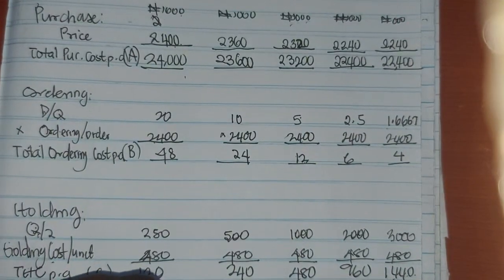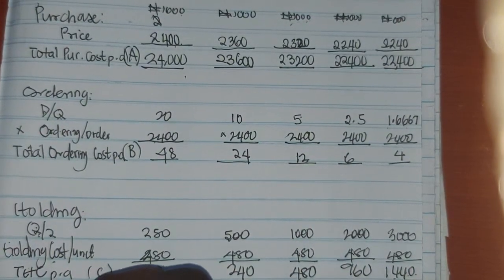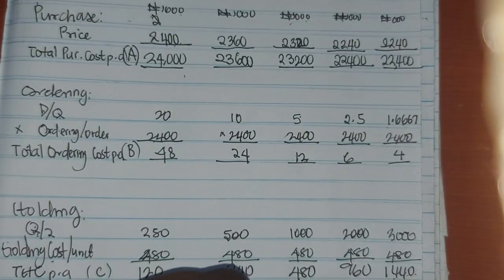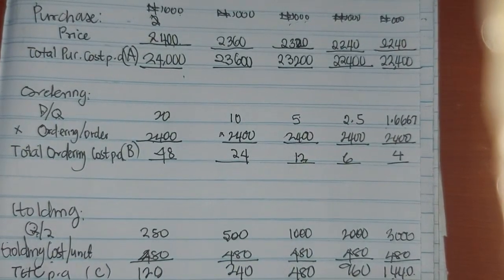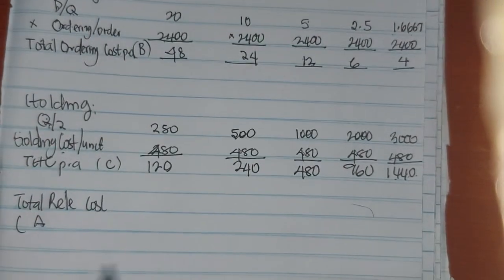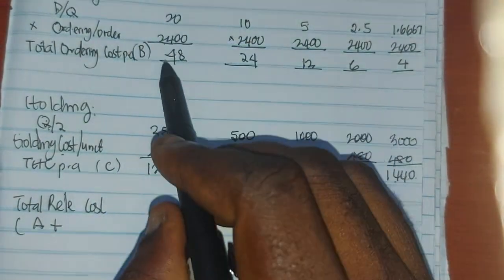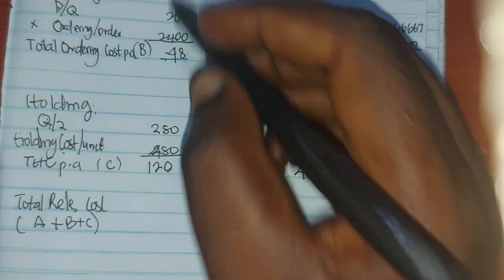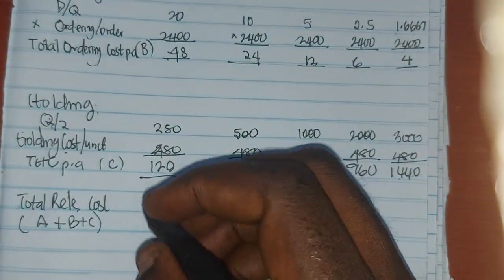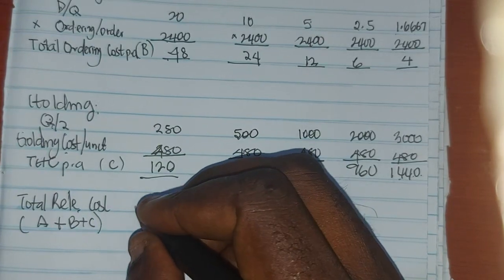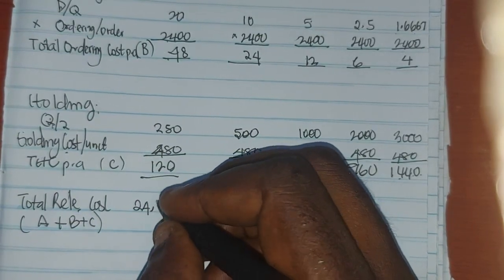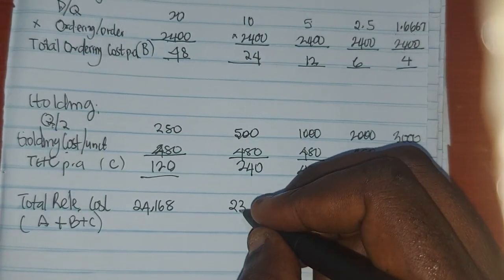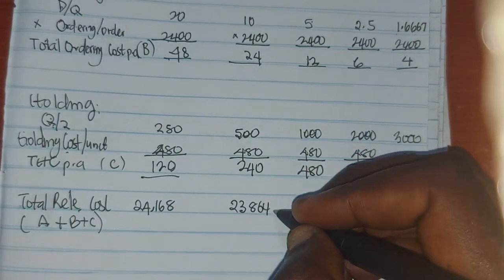Now our total relevant costs. Relevant costs is nothing but A plus B plus C. So when you add all these three together, you're going to have 24,168,000. You're going to have 23,864,000.